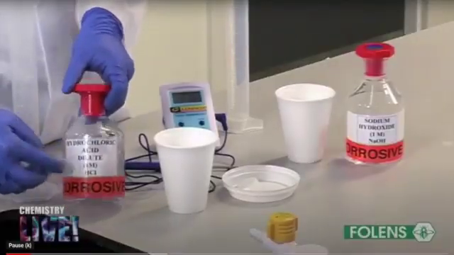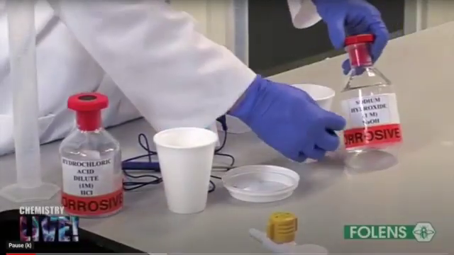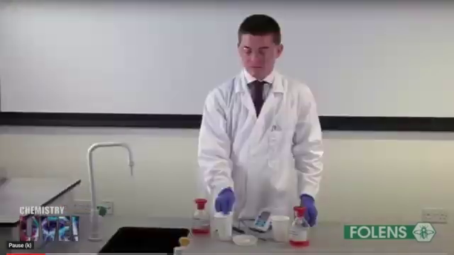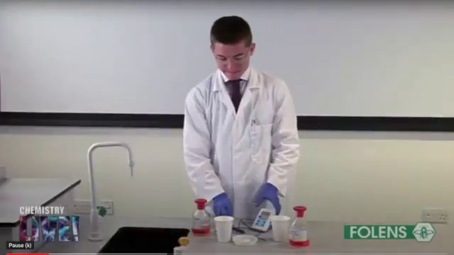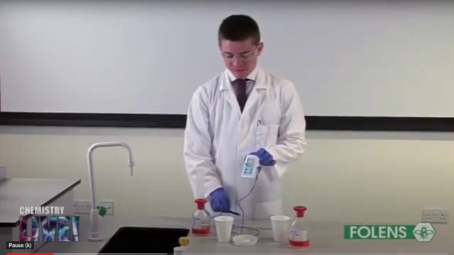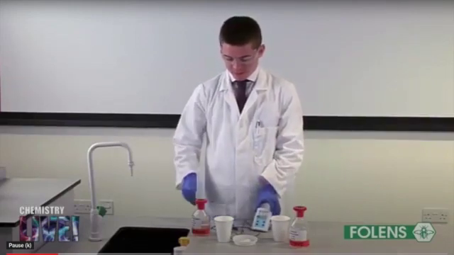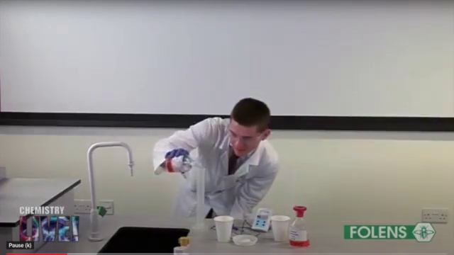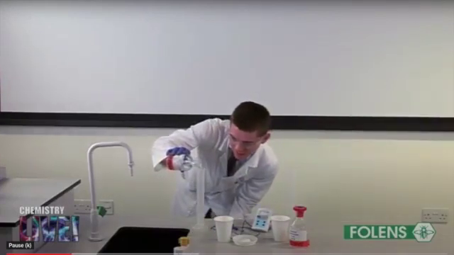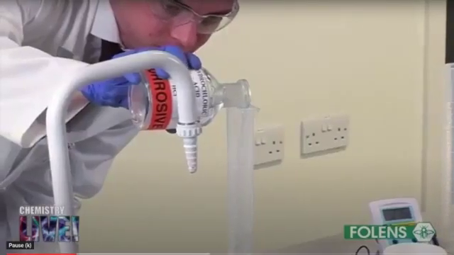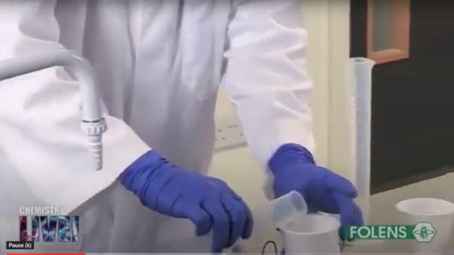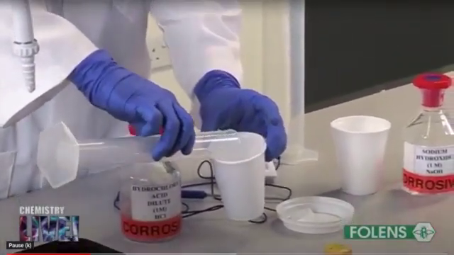In this demonstration to determine the heat of neutralization, they are using hydrochloric acid and sodium hydroxide solution, and we are using a polystyrene cup because it is a better heat insulator. What he is doing now, he will measure 50 cm cube of hydrochloric acid and pour it in one of the polystyrene cups.